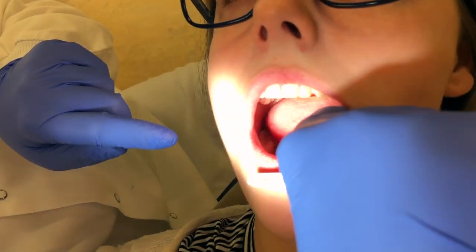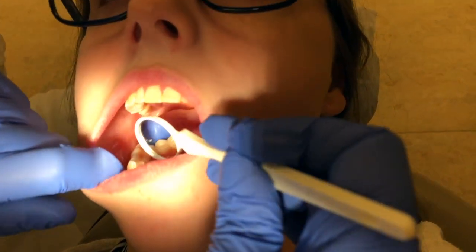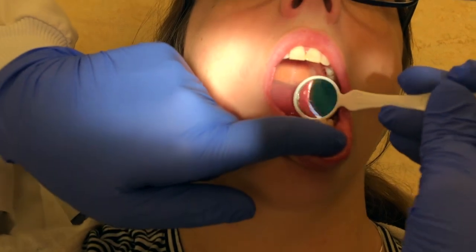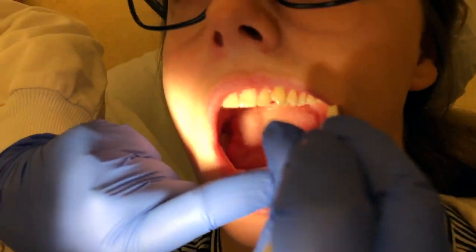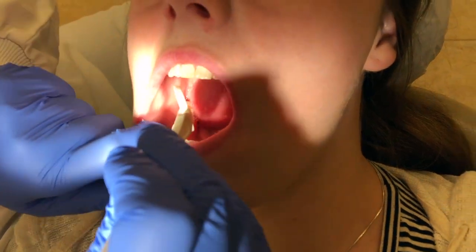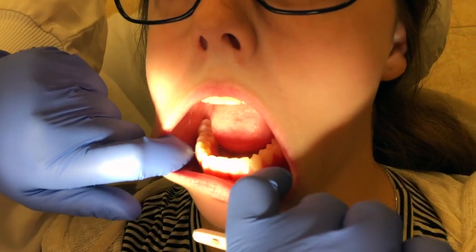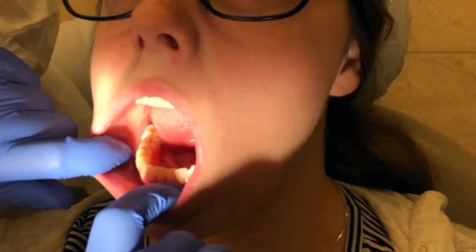Visually examine the alveolar mucosa. Retract the cheeks, tongue, and lips using index finger or mirror to reveal the alveolar mucosa, and digitally inspect the alveolar mucosa. You're looking for any gingival evidence or exudate.